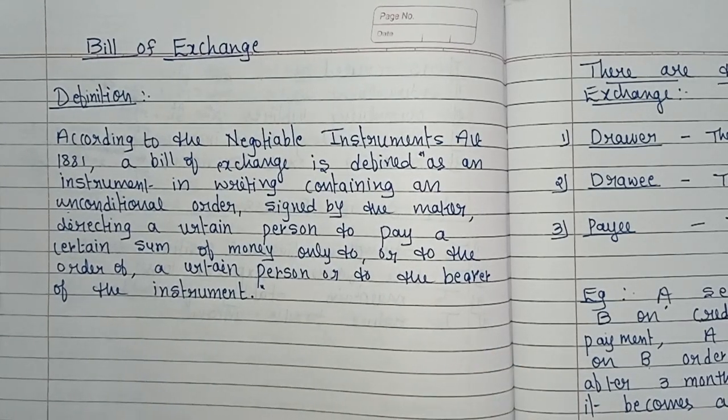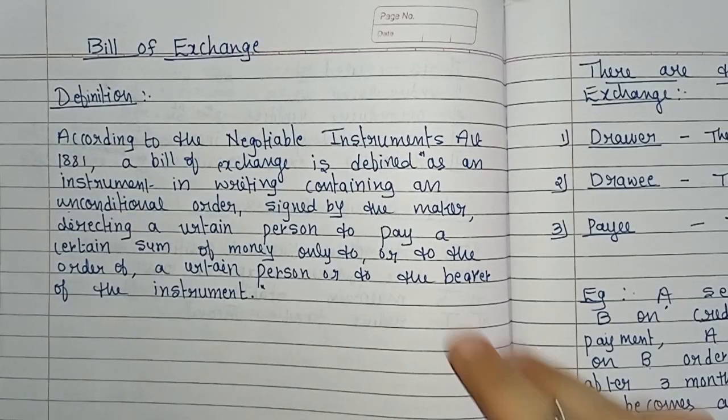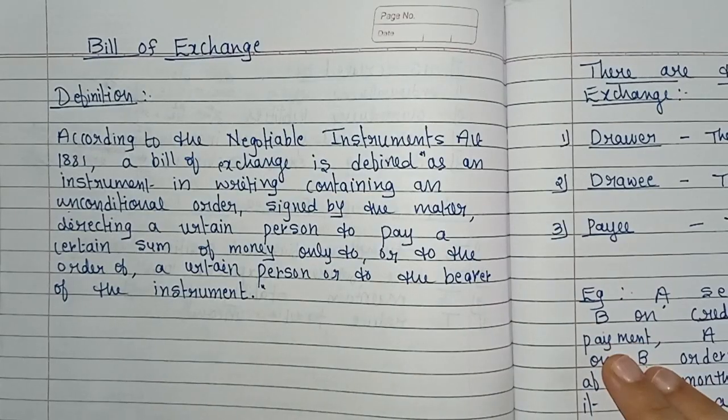In today's class, we are going to learn an important topic in accounts, that is bill of exchange. Clear? So let's start it.